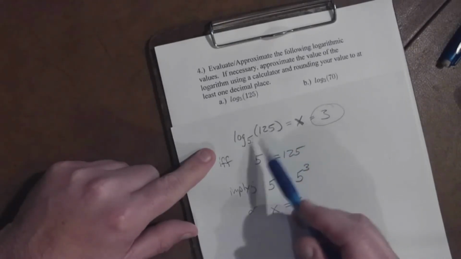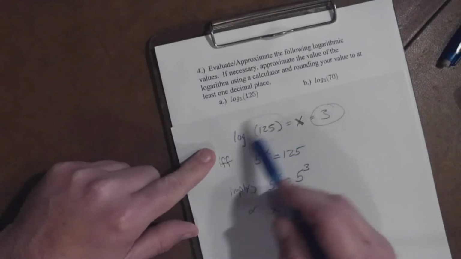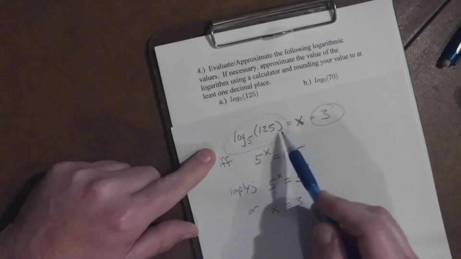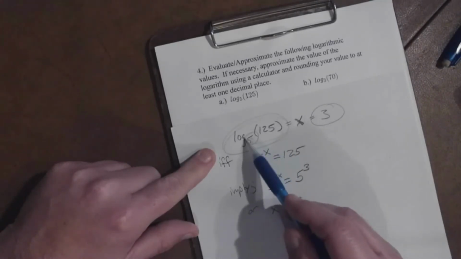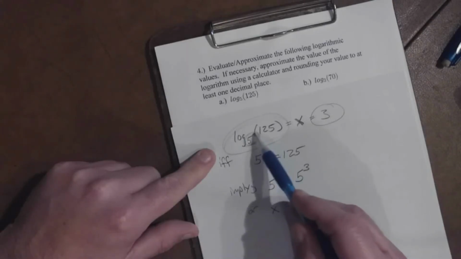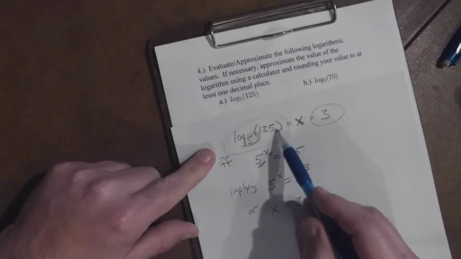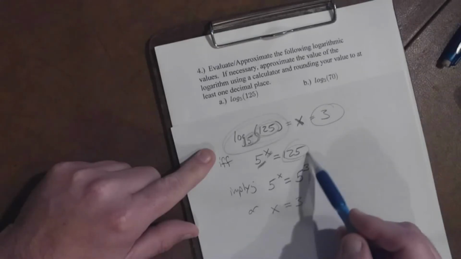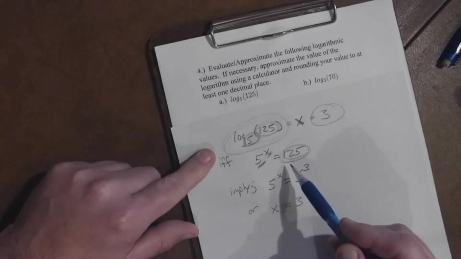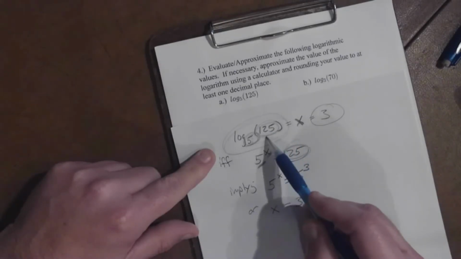When we look at a logarithm, when we're trying to evaluate this logarithm, we are asking ourselves, what power do I have to raise this base to so that the result equals 125 in this case, or equals the result found inside of the logarithm?